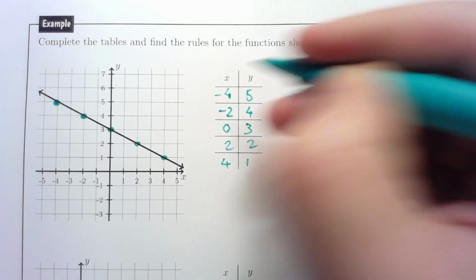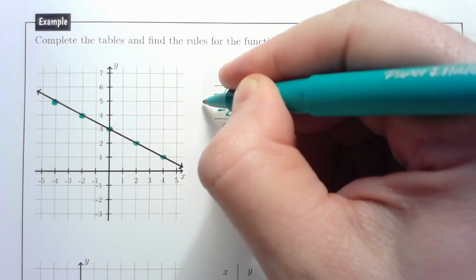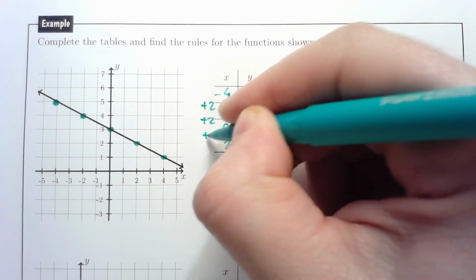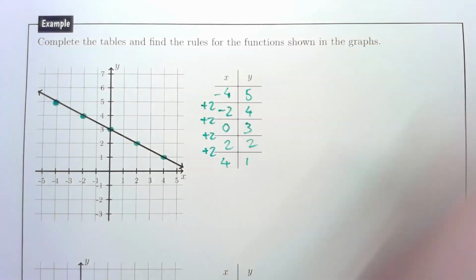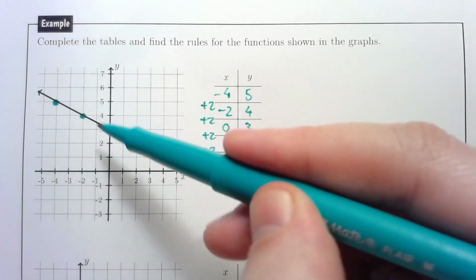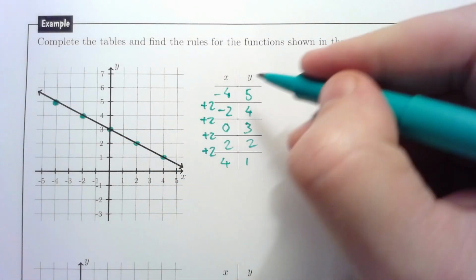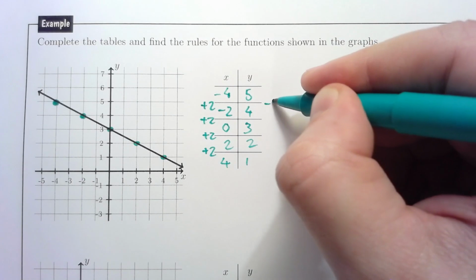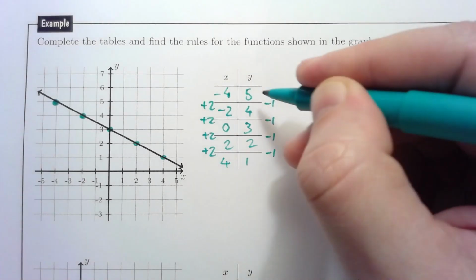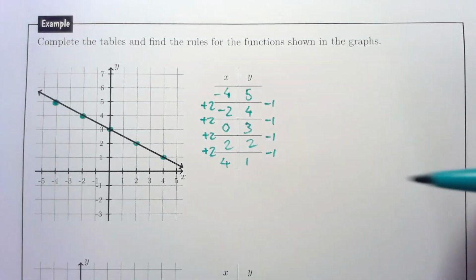Let's see how x is changing. So from -4 to -2, we're adding 2. Then we're adding 2, adding 2, adding 2. This was somewhat convenient because we always picked our points going up 2 at a time. If we look at what y is doing, we are subtracting 1 each time. So from 5 to 4 to 3 to 2 to 1.